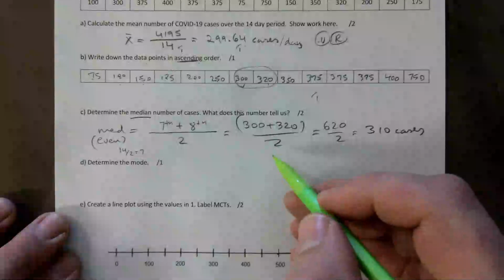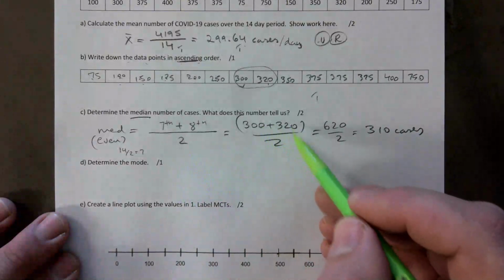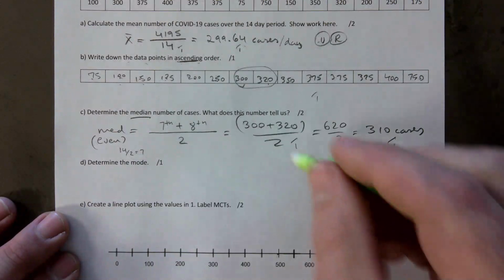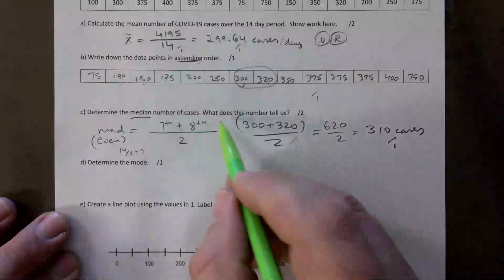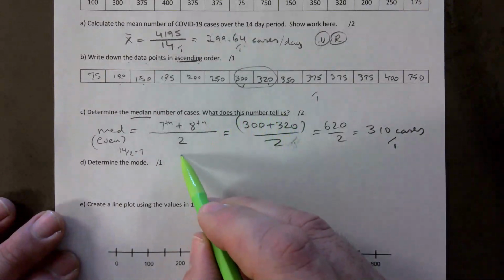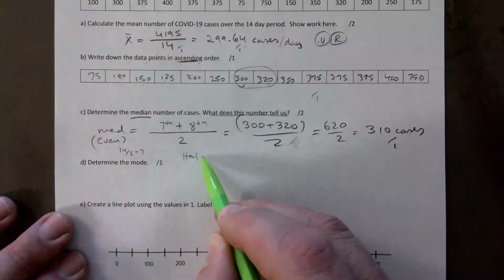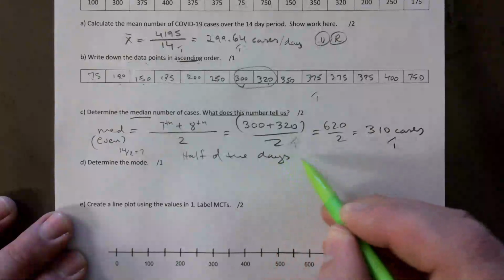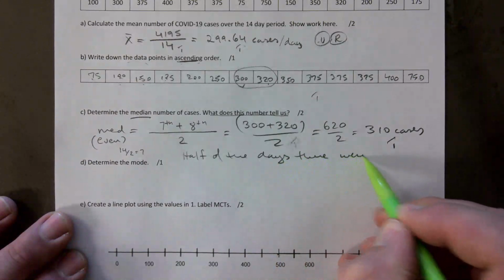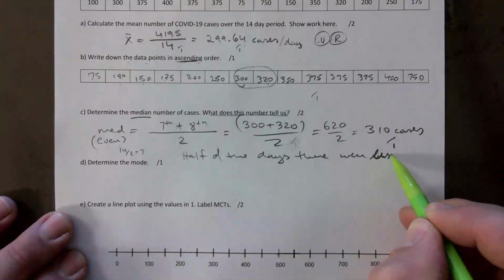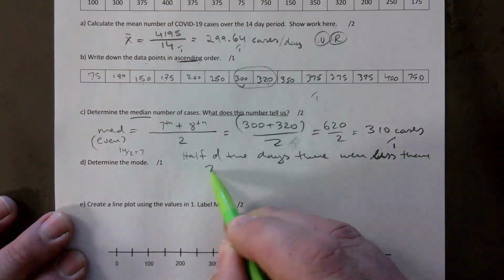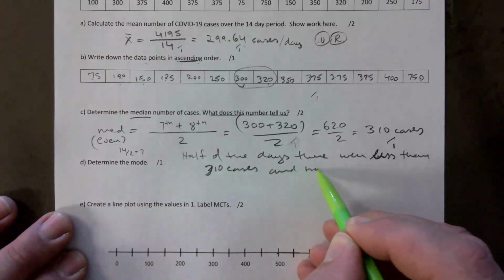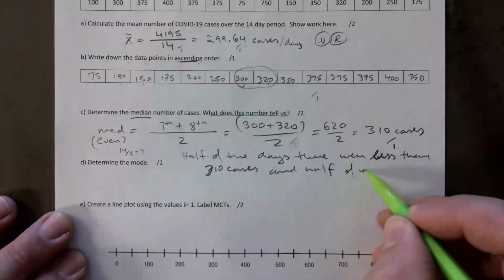So I give you 1 mark for the work and then 1 mark for your answer. Oh, sorry, no. 1 mark for the answer and 1 mark for what does this tell us? So it tells us that half of the days there were less than 310 cases and half of the days more.